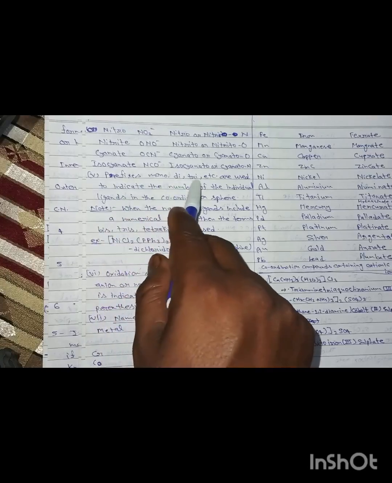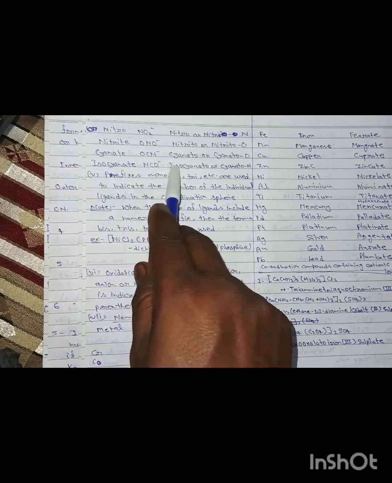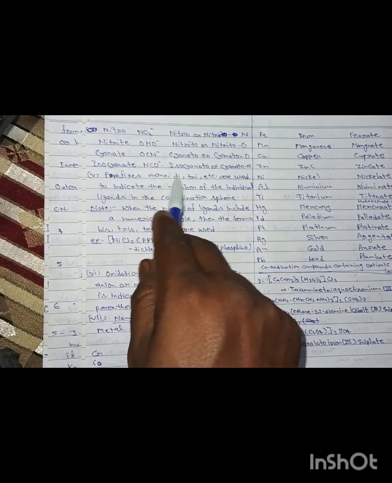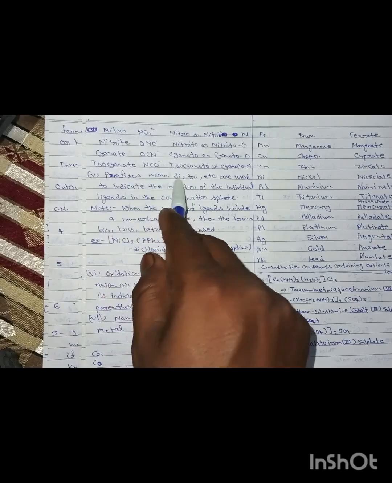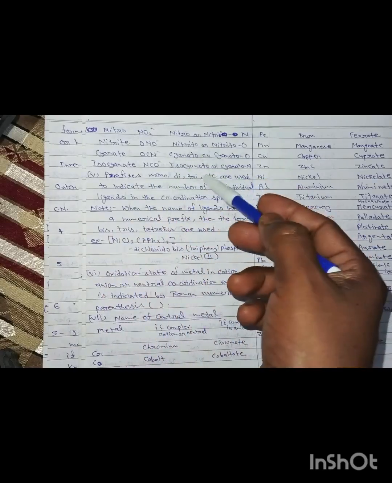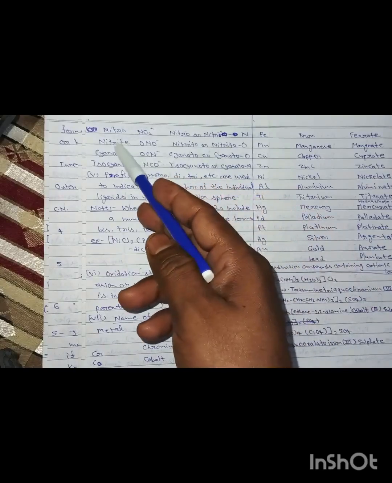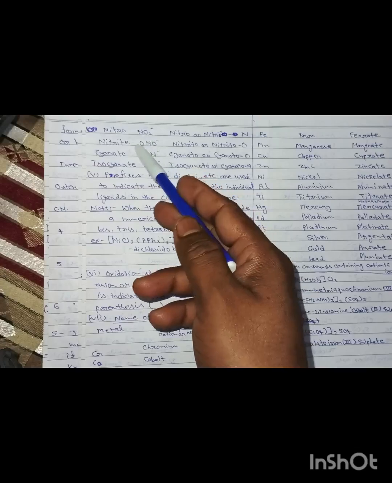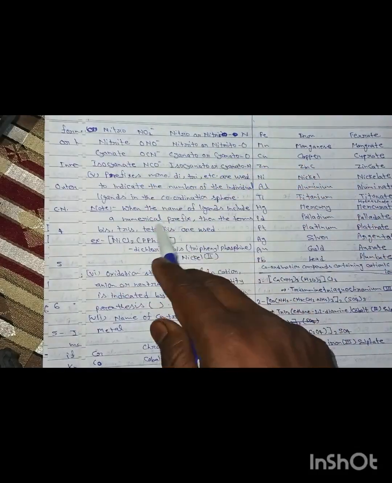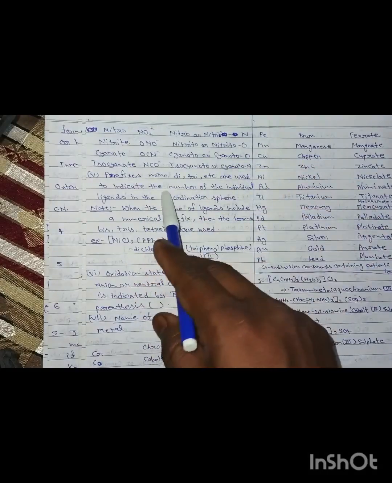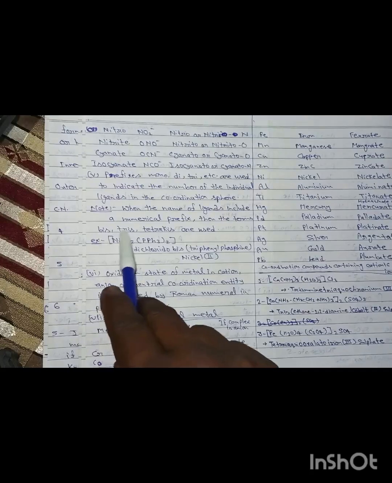If two of the same ligands are attached, we can use the prefix di, like diammine, dinitro, dinitrito or trinitrito. We should give the name like this in a coordination sphere.